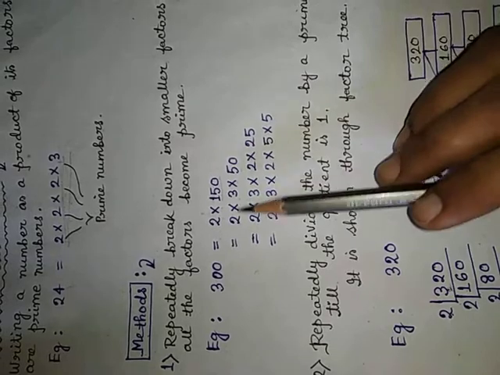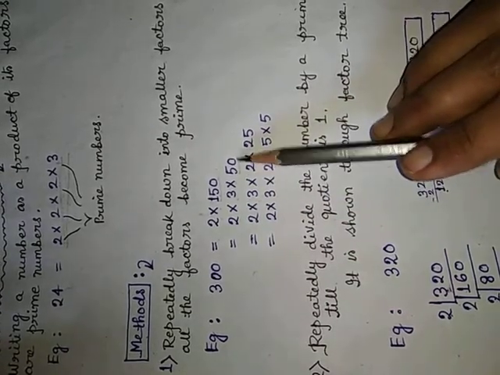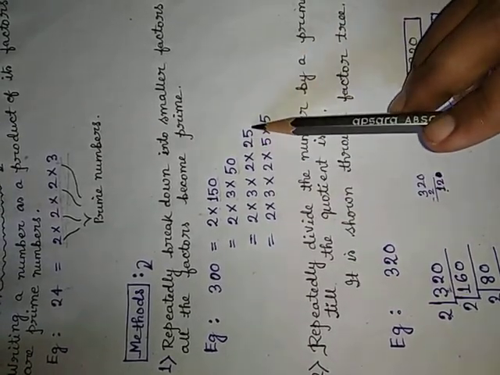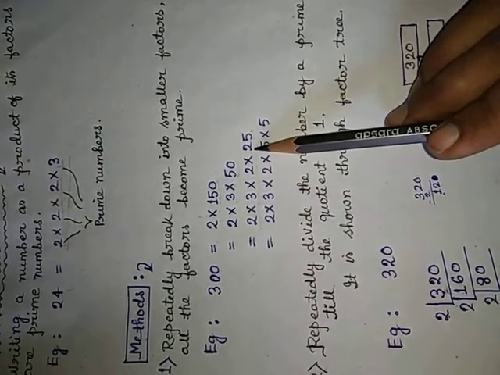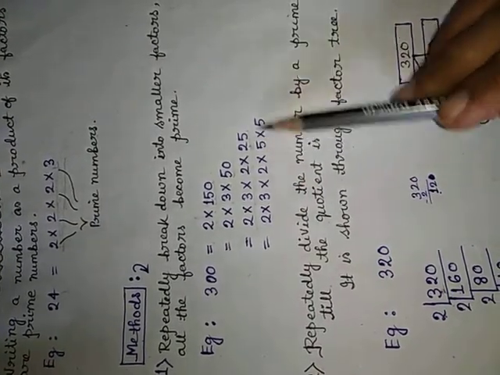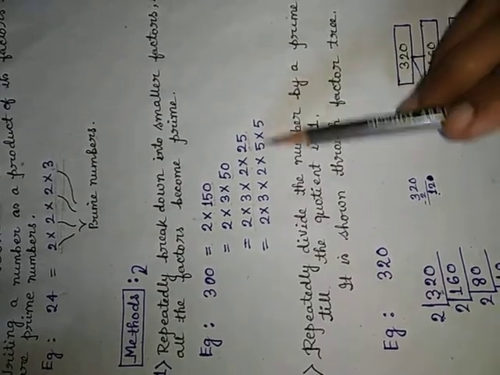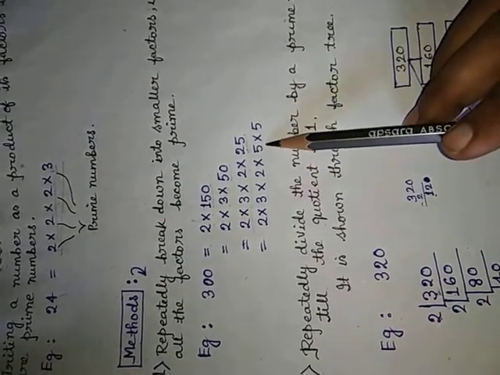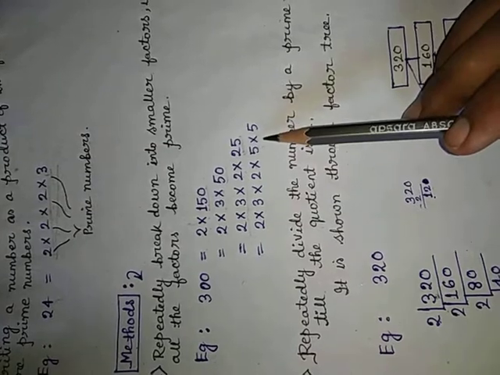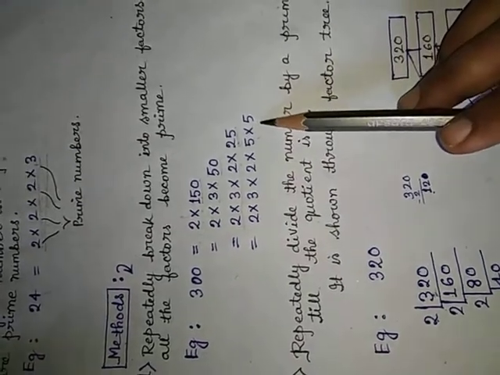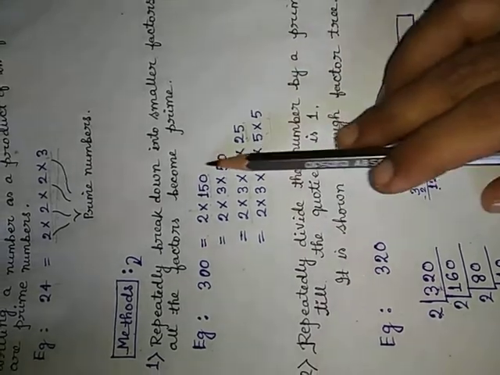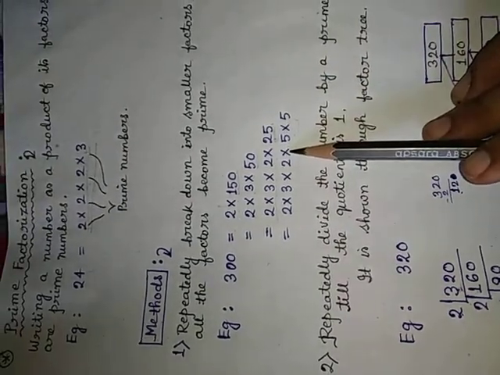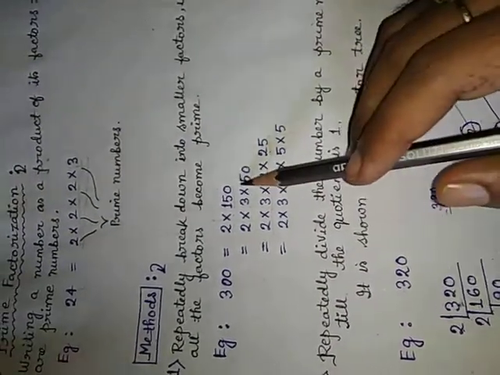Again we write 2, 3, and break the 50 into 2 into 25. Again we write the rest, 2, 3, 2, and break the 25 into 5 into 5. Now it is not possible to break down again because all are now prime. So this is the method of prime factorization by repeatedly breaking down into smaller factors.